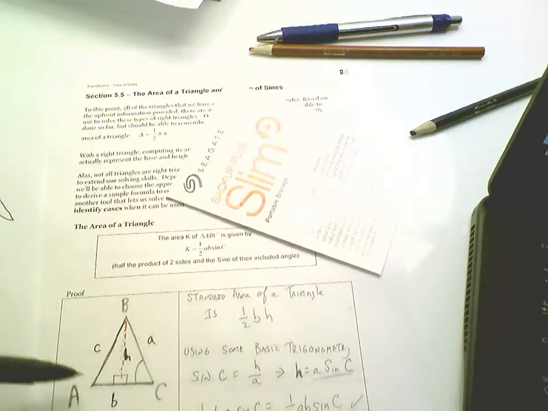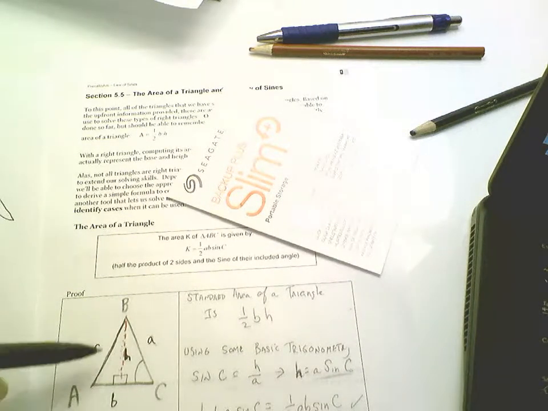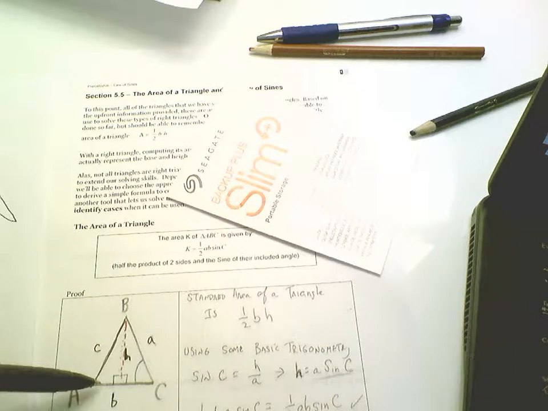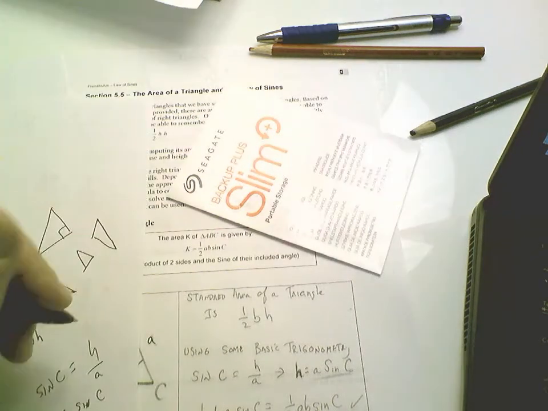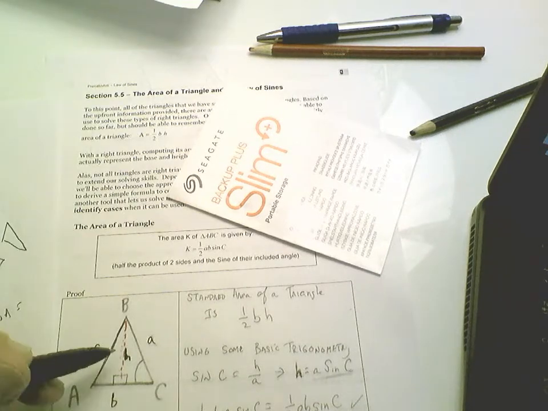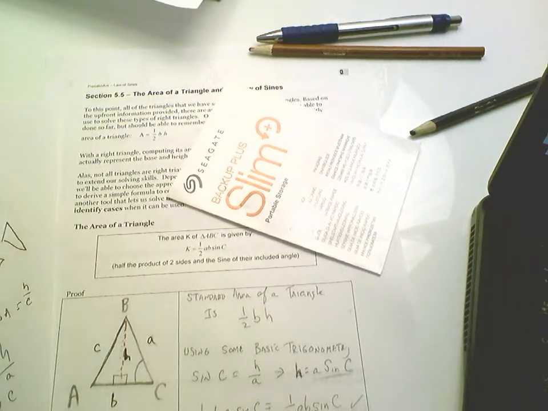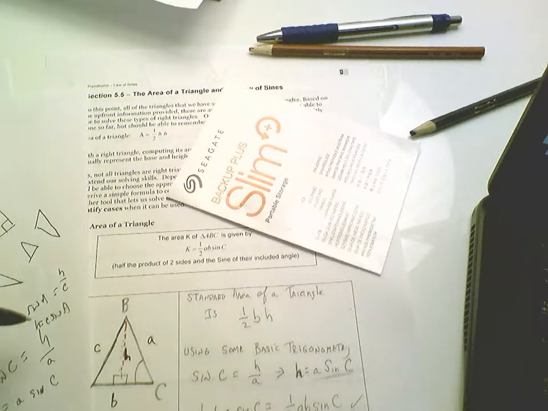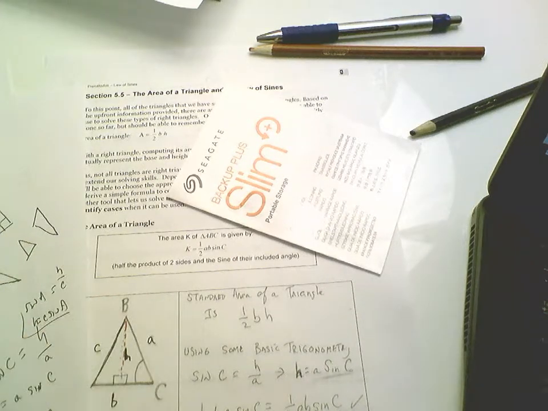I could have done this over here as well. I could have said 1/2, hey, the sine of A would be equal to h over c. Gee, I could say h equals sine of A times c. It gives me a lot of power. And it turns out that this is a very nice formula.